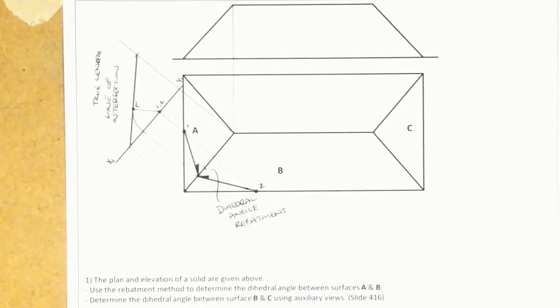Okay, so now what I'm going to do is move on to the dihedral angle by auxiliary method between the surface B and the surface C.